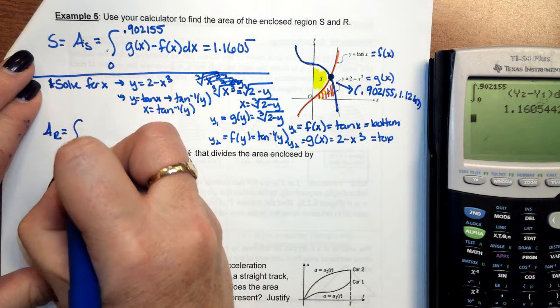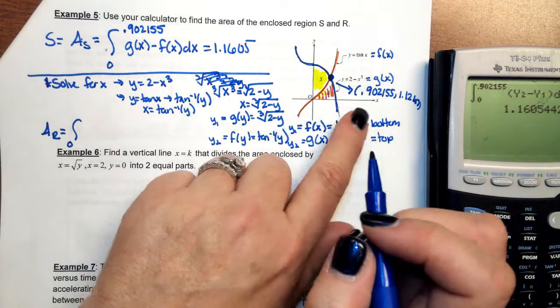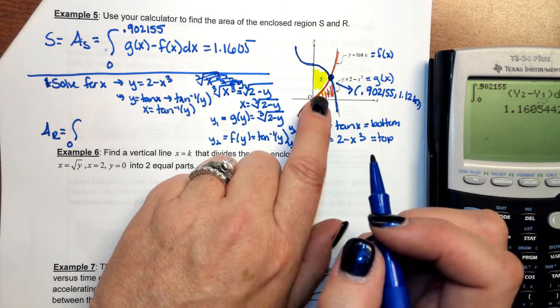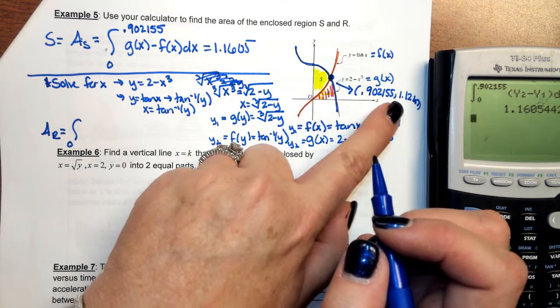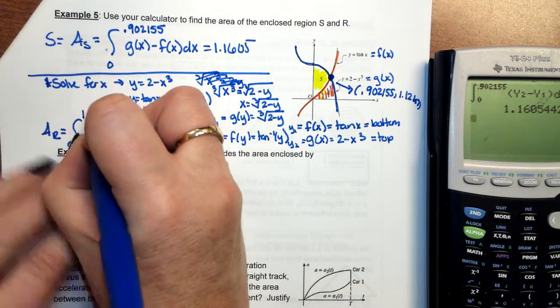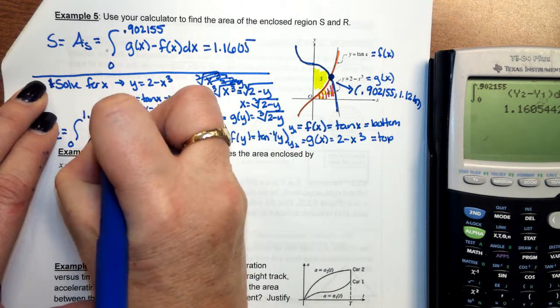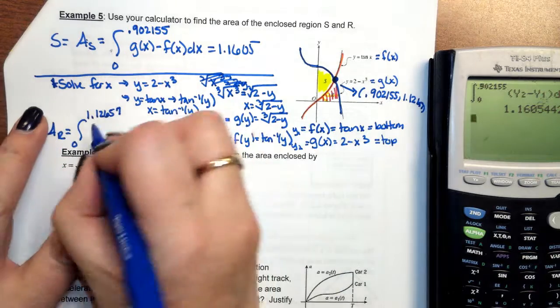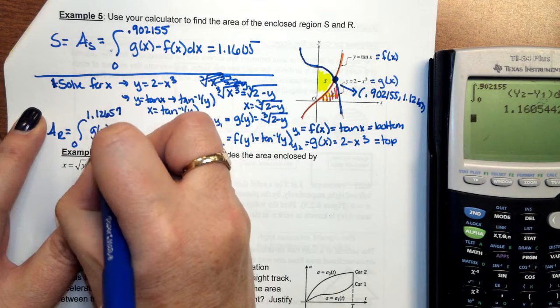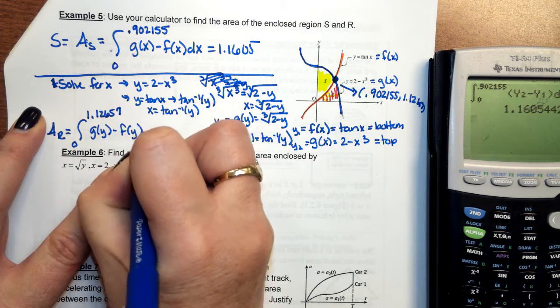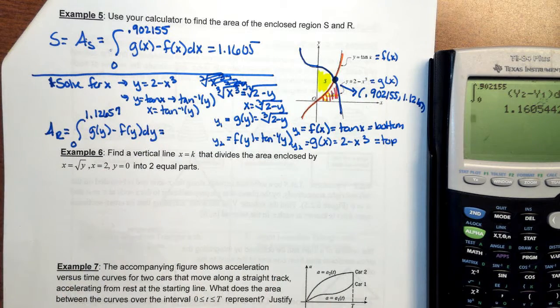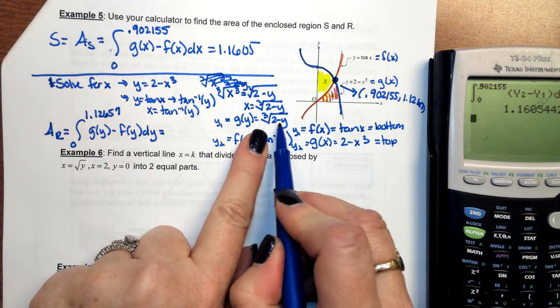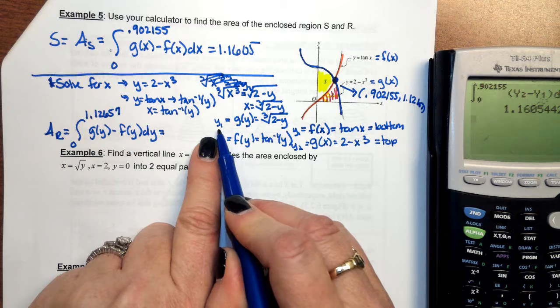So it's going to be the area under the curve from 0. Now remember, you're now using the y coordinate for the point of intersection, which is 1.12657. And it's going to be my g of y minus f of y, dy. Remember, I've got my cube root of 2 minus y loaded under y1 on my calculator.